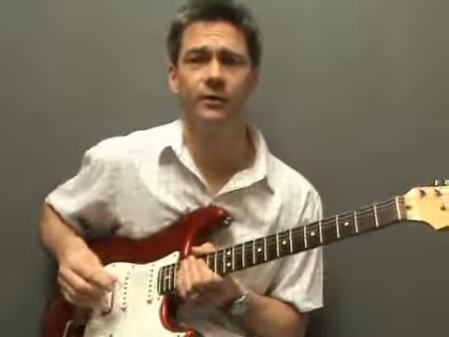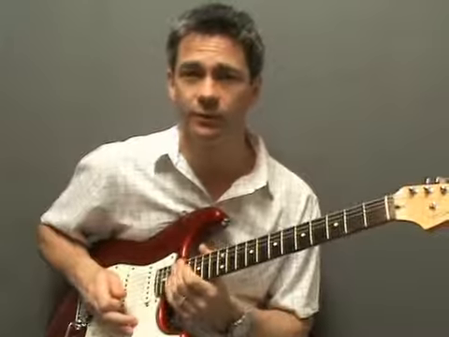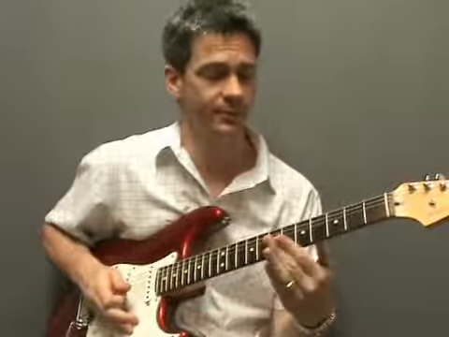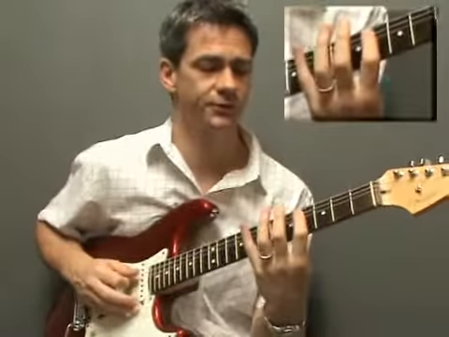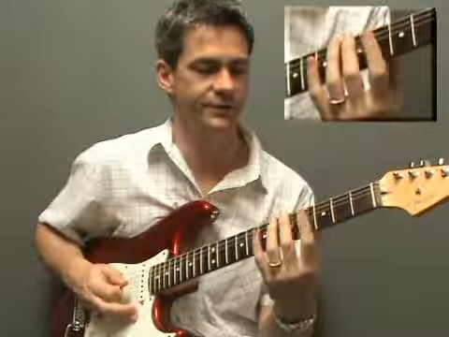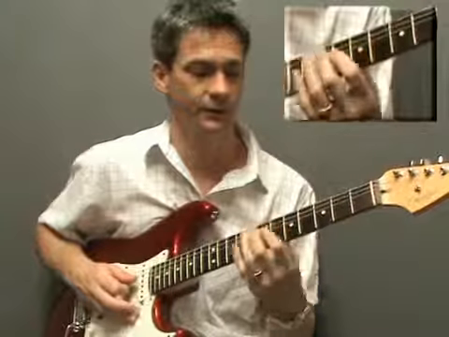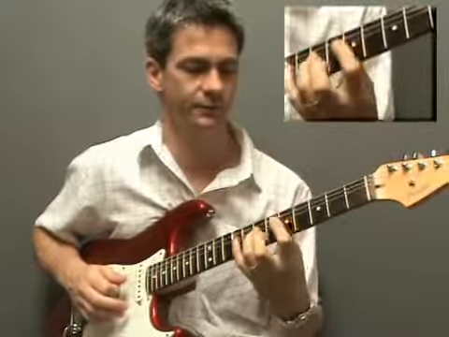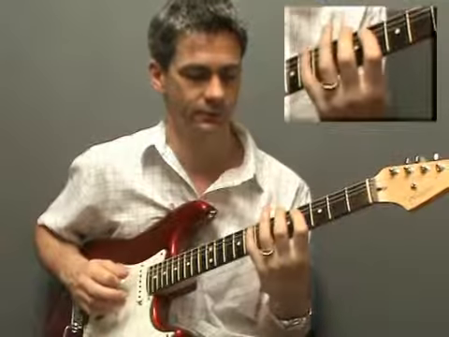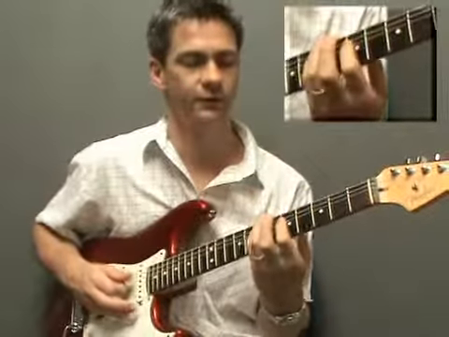So now that you understand how to find the flattened 7th interval, let's add it to the major arpeggio that we learned in step 1. If you remember, the major arpeggio goes root, major 3rd, perfect 5th and octave. Now we're going to add the flattened 7th to that. Root, major 3rd, perfect 5th, flattened 7th and octave. And back down. Root, major 3rd, perfect 5th, flattened 7th.